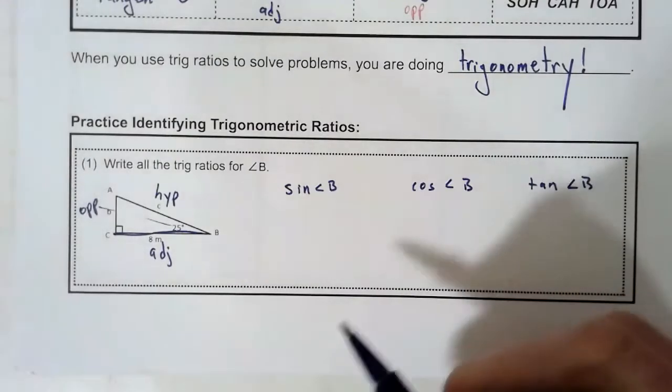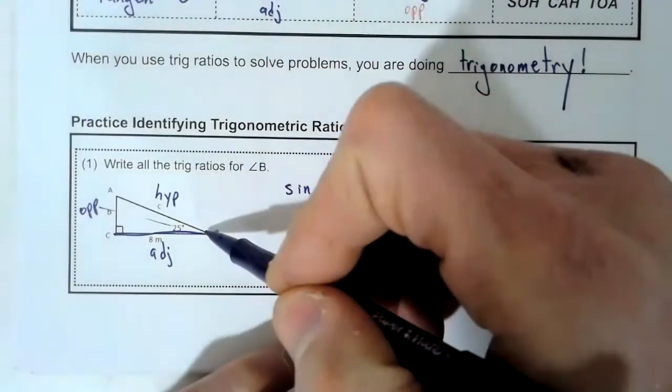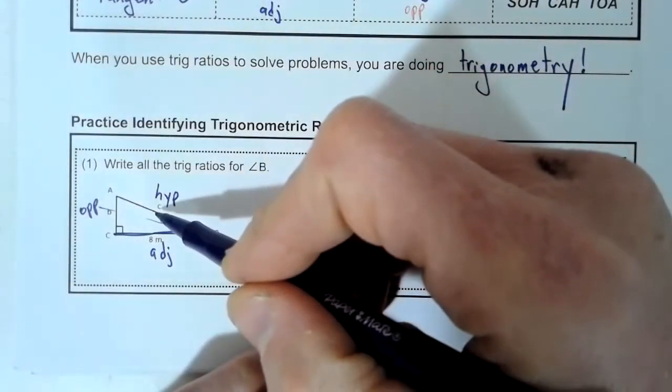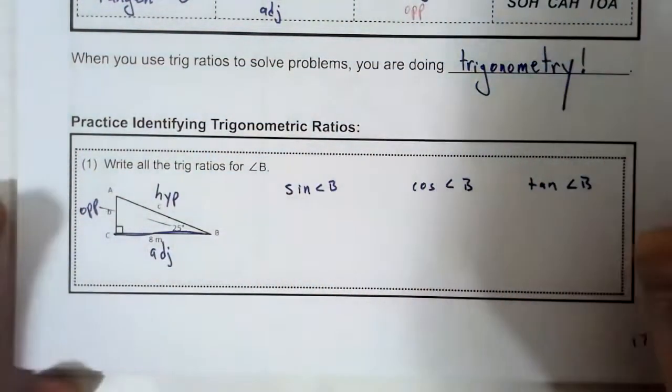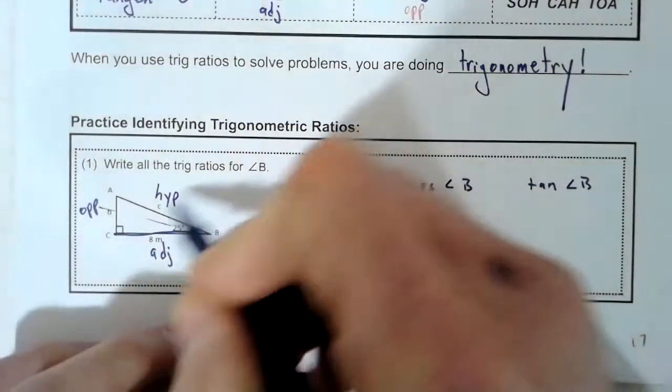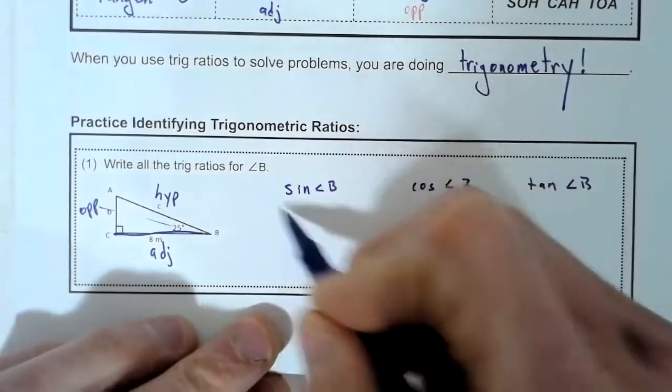Now, some students in the past have told me that it's helpful to be reminded that the hypotenuse, well, no, we're not going to go there. I won't go there yet. All right, so now we've got angle B. So now I'm going to fill in what I know.